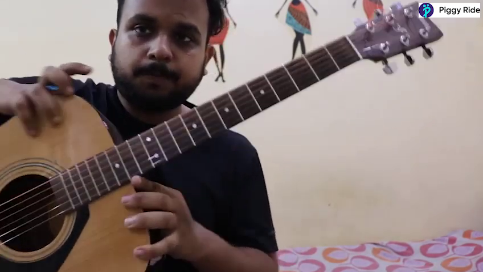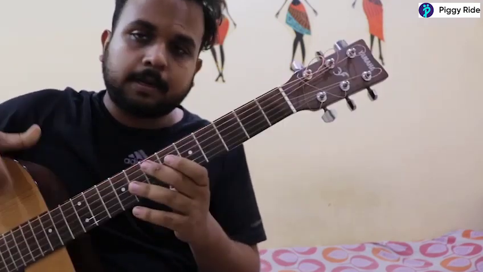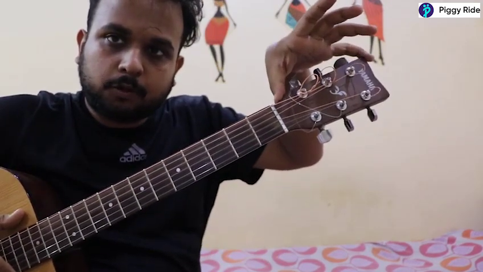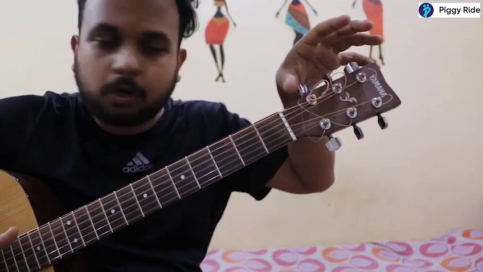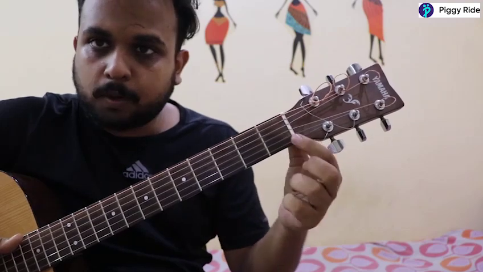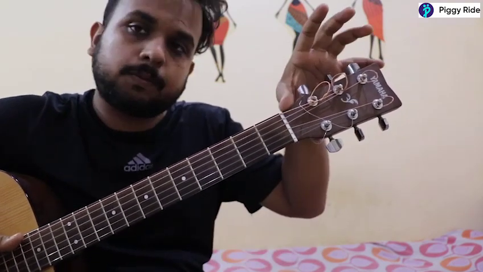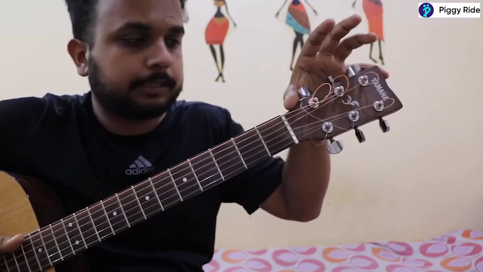Now coming over here, this entire part is called the neck of the guitar, and this part over here is called the headstock, or you can simply call it the head. And this white part over here is known as the nut. Whatever part is above the nut, we call the headstock.